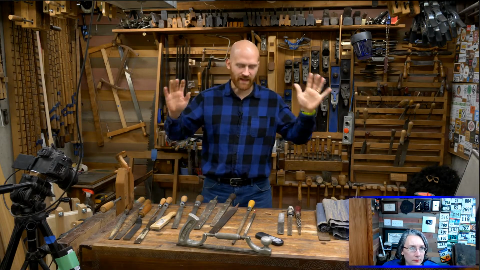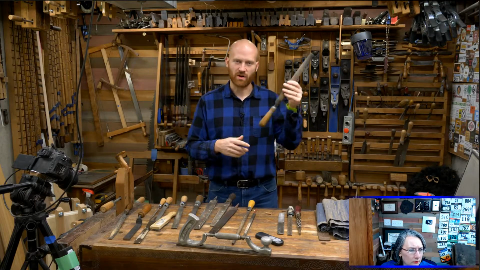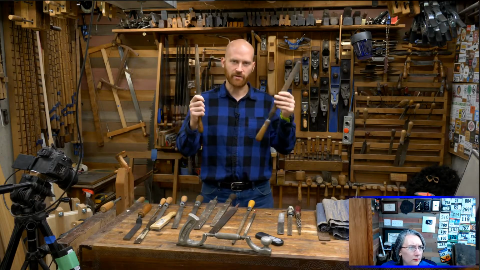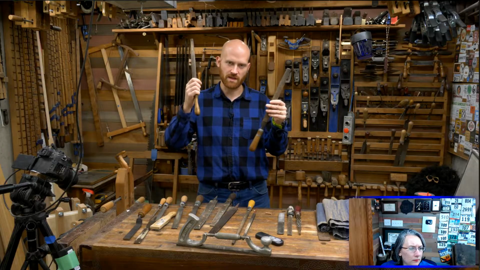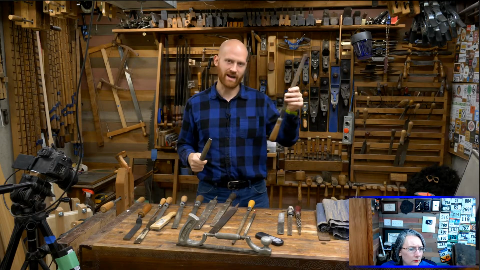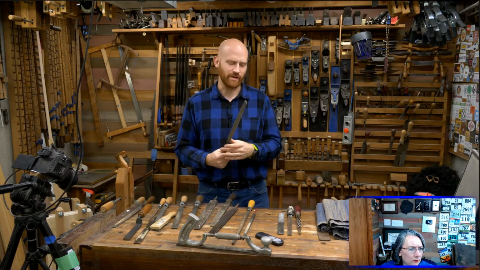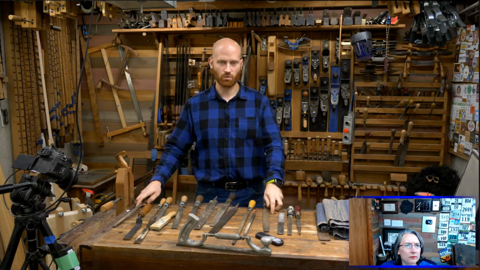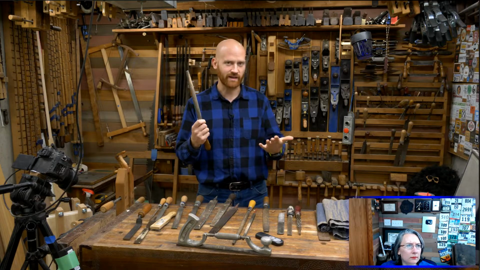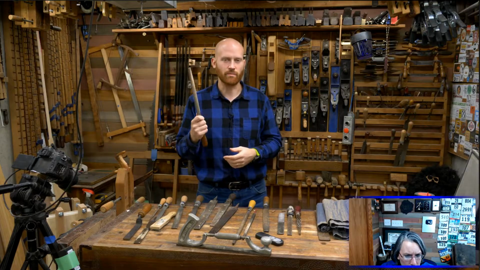So the next question then comes about what they get used for. Some people are very particular that rasps are for wood and files are for metal. And you should never use a metal file on a wood job, and you should never use a rasp on a metal job. And that's really not true. Anything that is designed to work with metal can work in wood. Wood is much softer than metal, and it's really not going to harm the file.